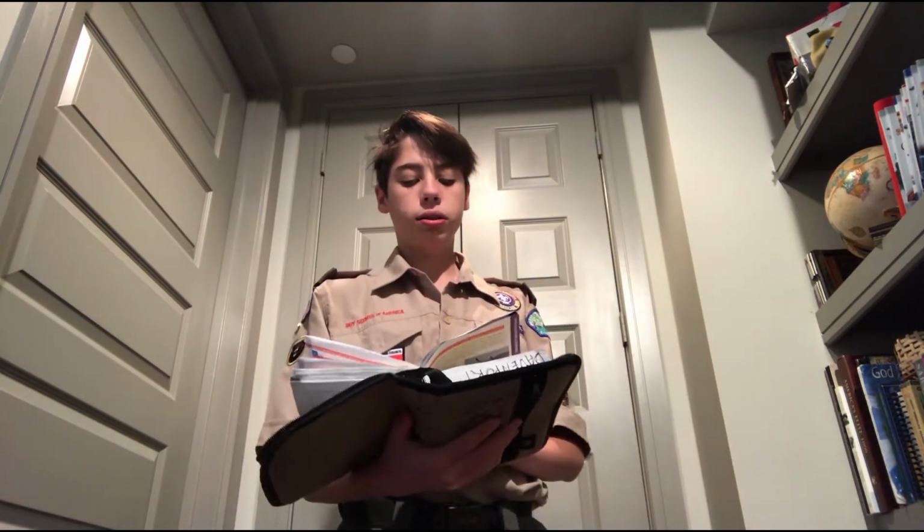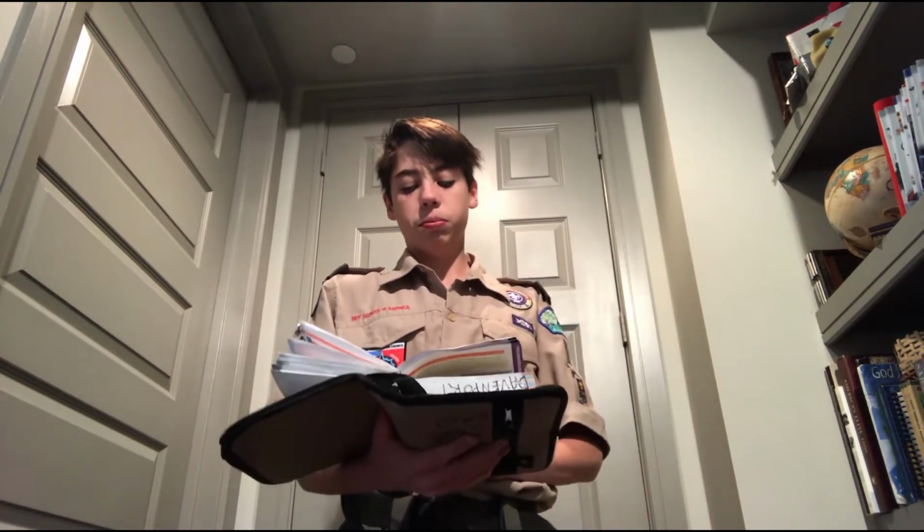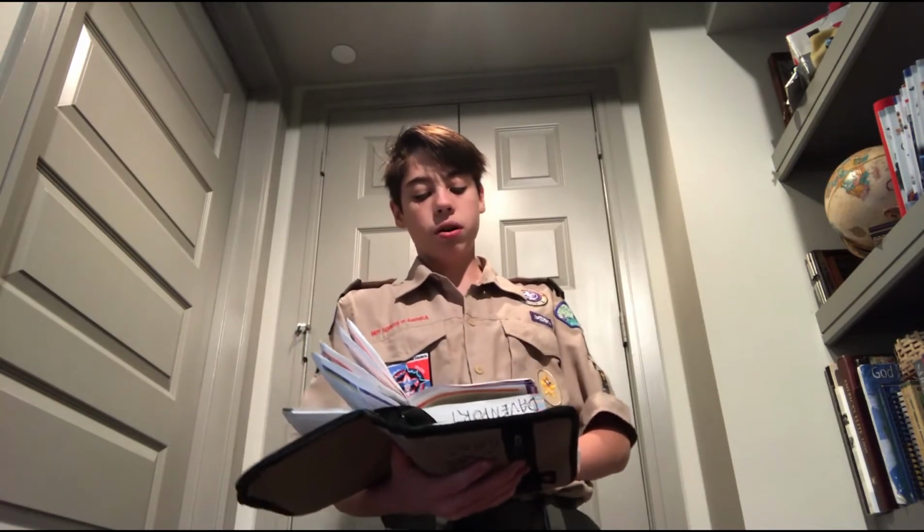Secondly, for requirement 4B, there is describe common poisonous or hazardous plants. Identify any that grow in your local area or campsite location. Tell how to treat for exposure to them. So I will show you all how to do that.